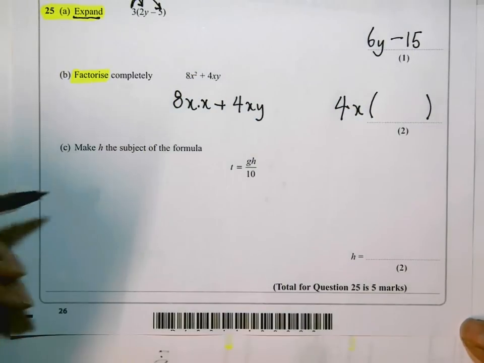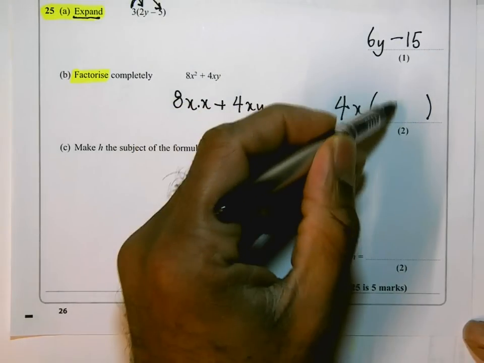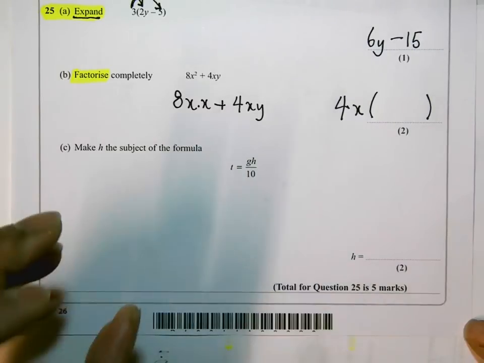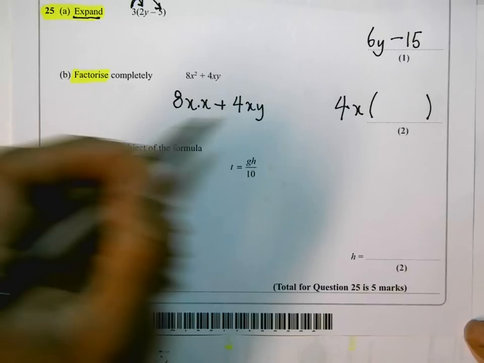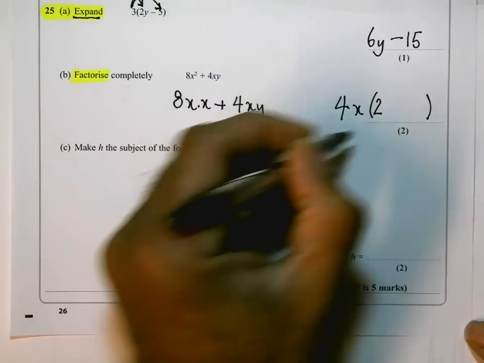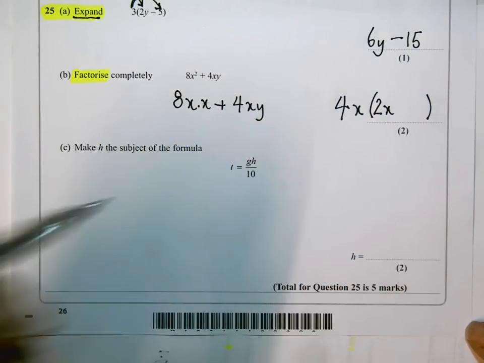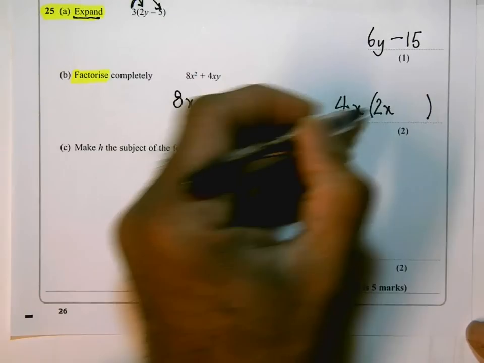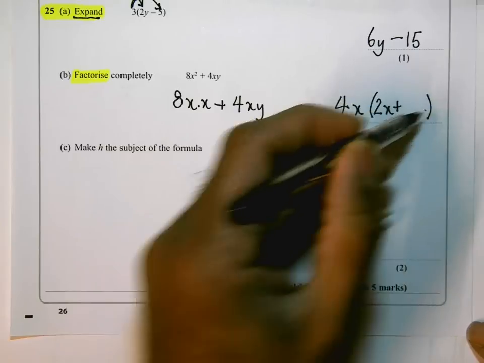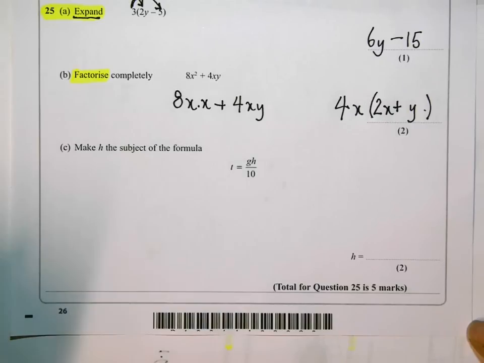Now, I need to figure out what's going to go inside the brackets. So 4x times what is going to give me 8x squared. Break it up by the number and break it up by the letter. 4 times what is 8? 4 times 2 is 8. x times what will give me x squared? x times x is x squared. So 4x times 2x is 8x squared. So the first part I've done. There's plus, and then I need to decide what 4x will times by to give me 4xy. 4x times y gives me 4xy, and that's my answer there, completely there.